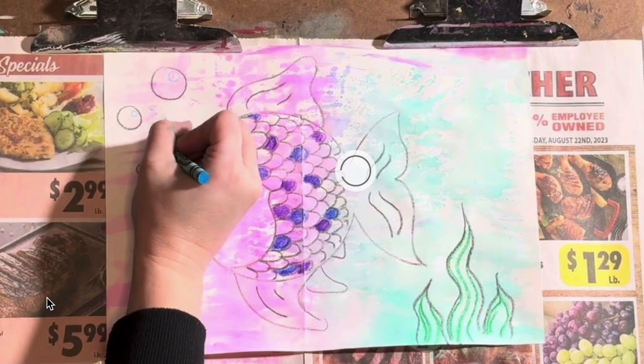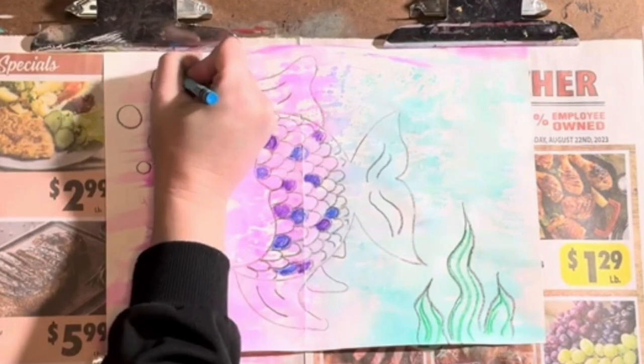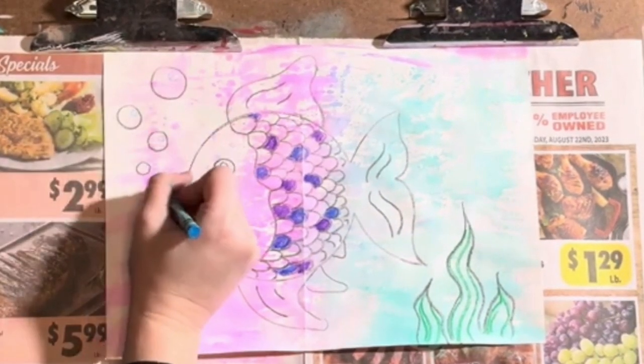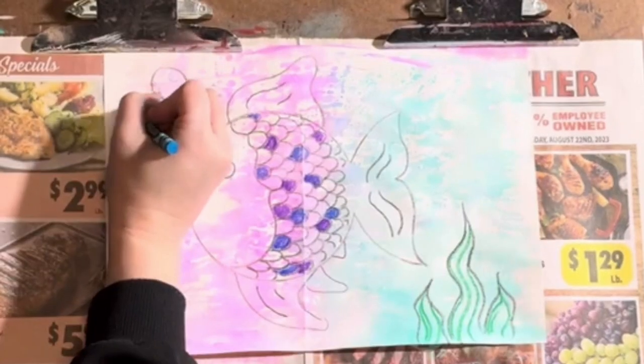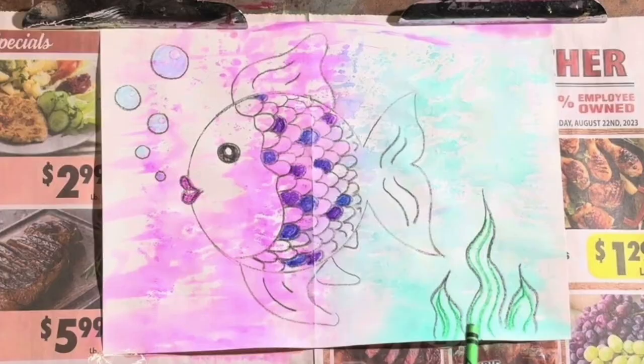I keep going back and adding more color. And I really am trying to keep it all in an analogous scheme. I did incorporate some green in there, but I think that's fitting. Here, there's just a video of just more coloring. And then I thought that was going to be my finished product there.